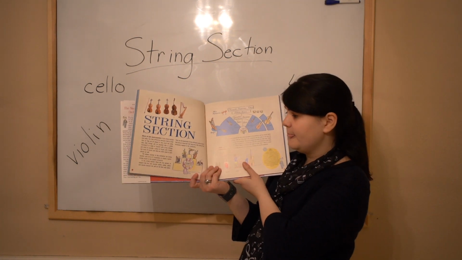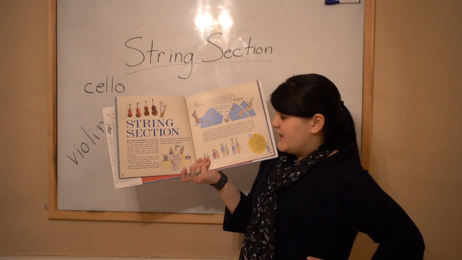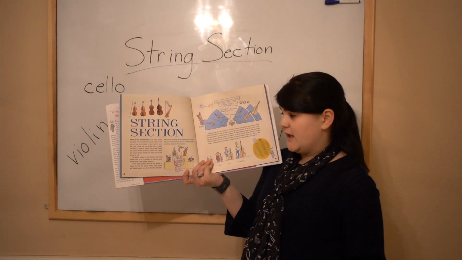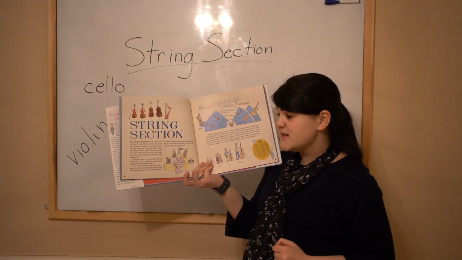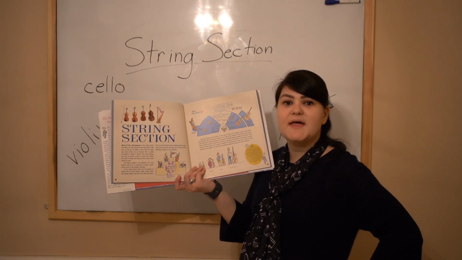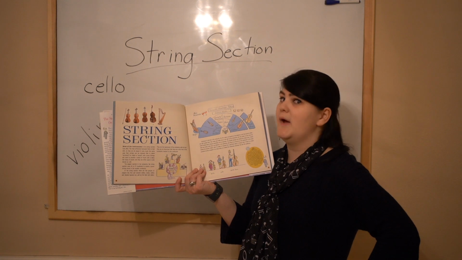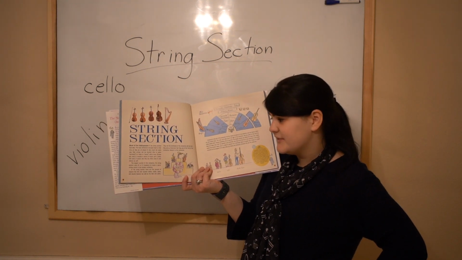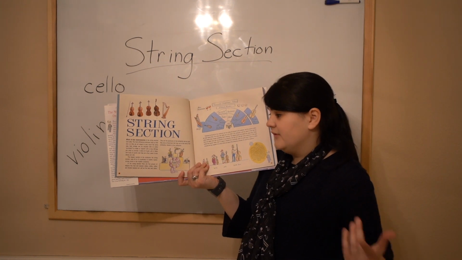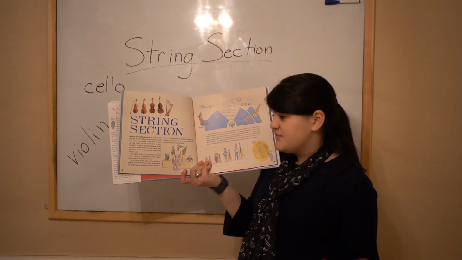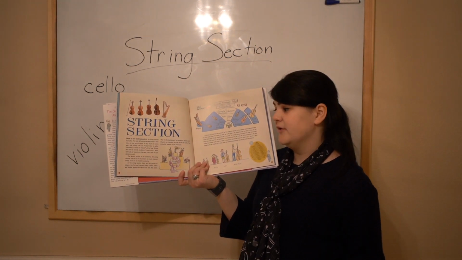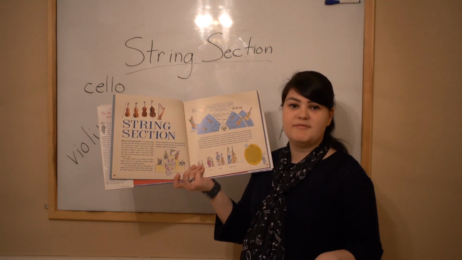Okay? It also says that this is the largest section of the orchestra, and the string section uses 60 to 70 musicians. Can you believe that? That's a lot of people. That's way more people than are in our class. It makes a deep, rich body of sound. It's the largest section, 60 to 70 musicians, and it's called the backbone of the orchestra.